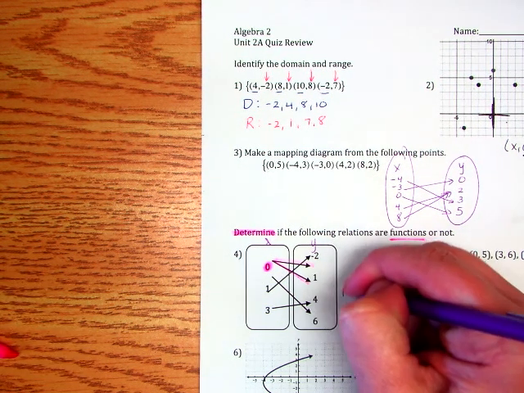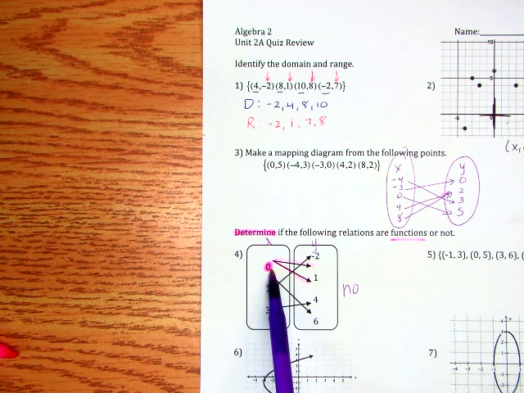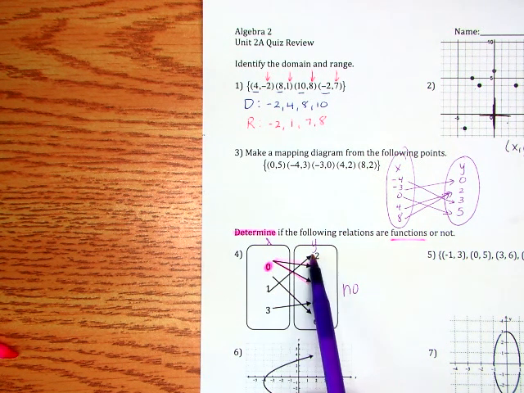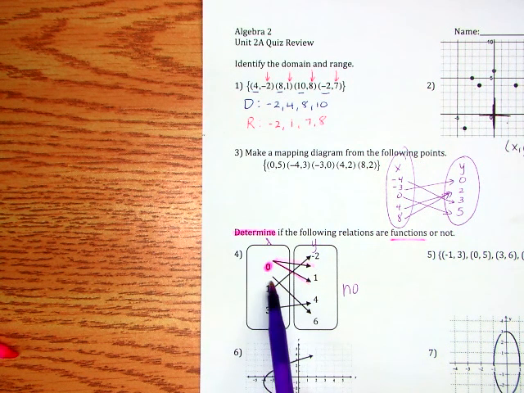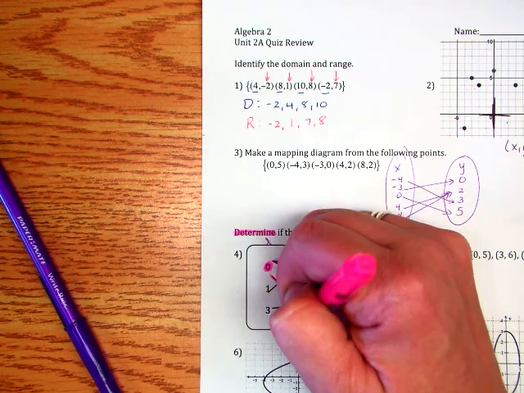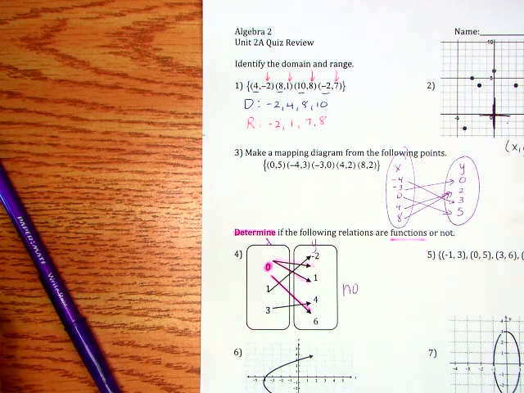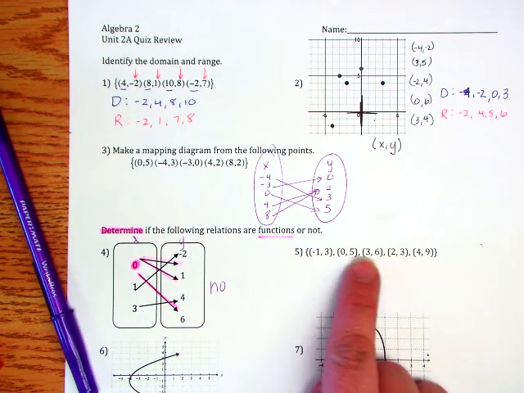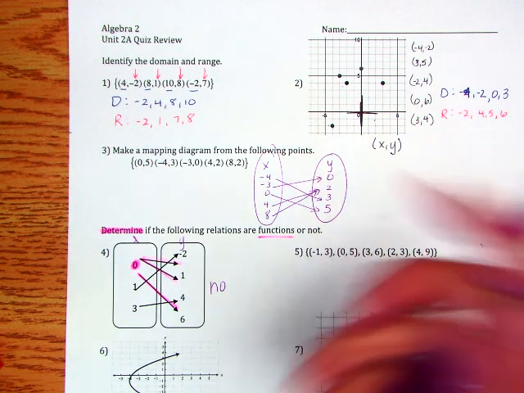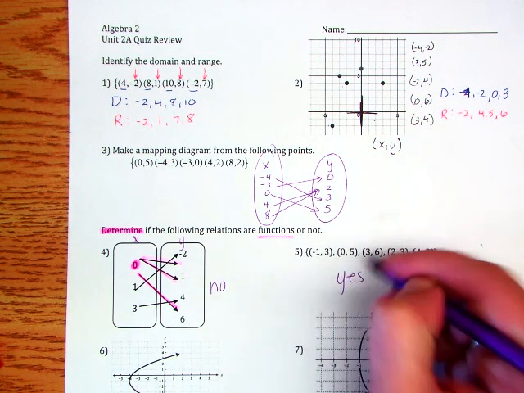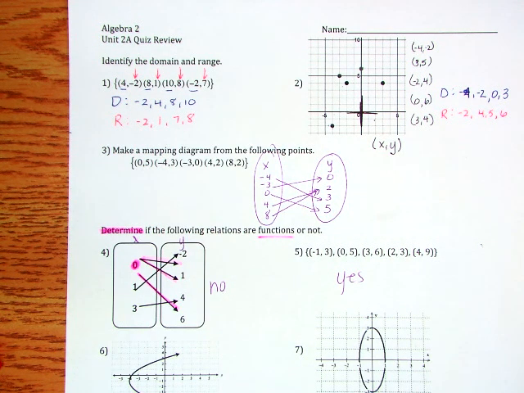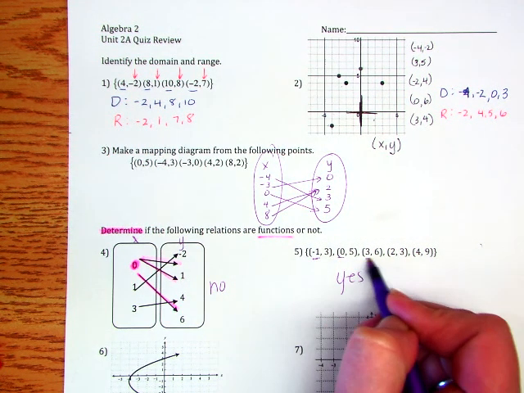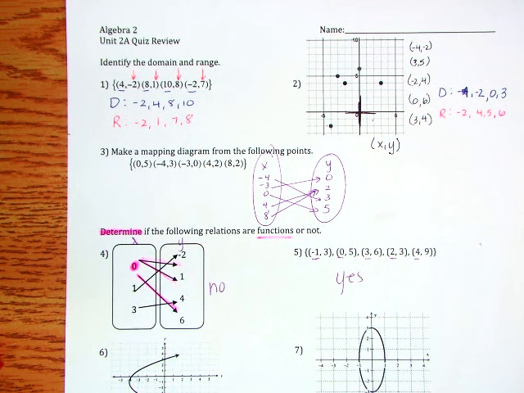So the answer to the first is no, based on 0. We could have also ruled it out because coming from 1 up to -2 is a single. That didn't bother us, or the 3. But also notice 0 has a third pair all the way down here. In the next example, I'm going to look just at the x's, -1, 0, 3, 2, and 4. None of those are repeated x values, so yes, this is an example of a function. Again, we're looking at x's.